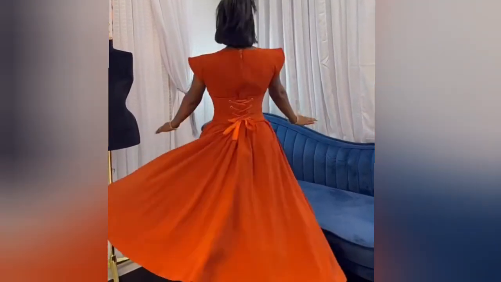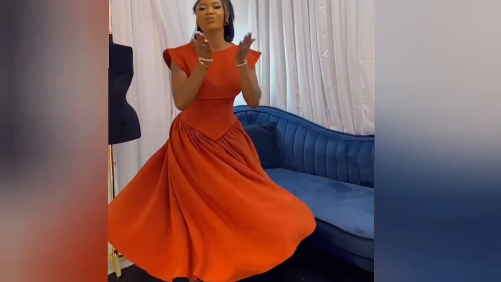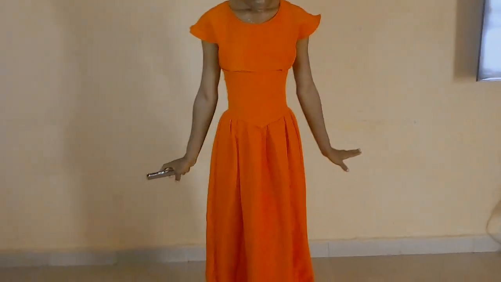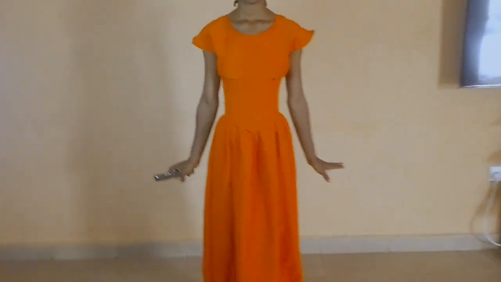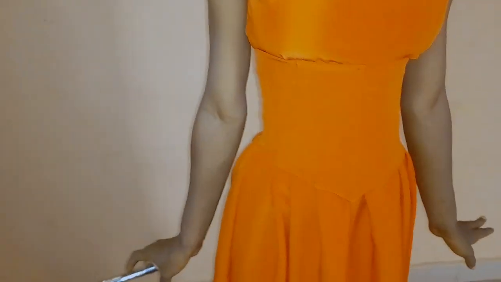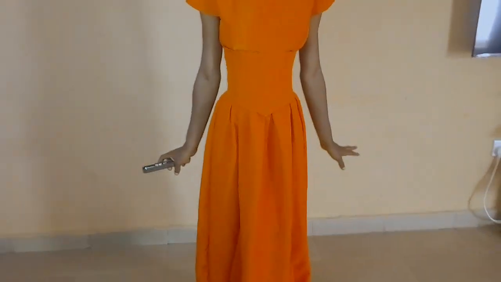Beautiful is this dress? I just said I have to recreate this dress, so I wore mine to church and people gave me lots of compliments. They were like, are you sure you sewed this dress? This dress looks like it's already made. Like, did you sew it? I was like, yes, I did sew it. This dress is so beautiful. I was even feeling myself when I was wearing it.